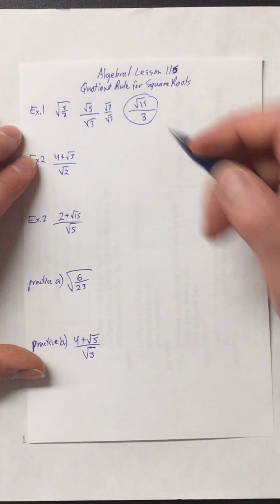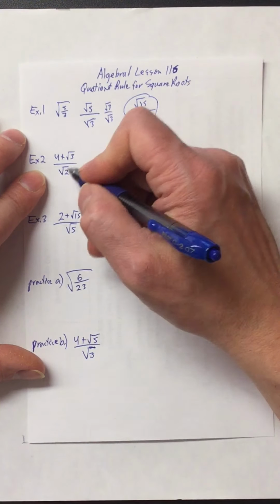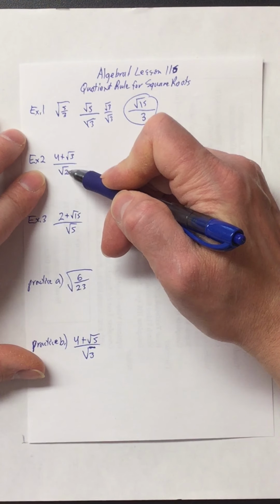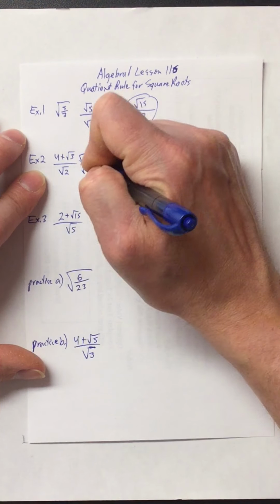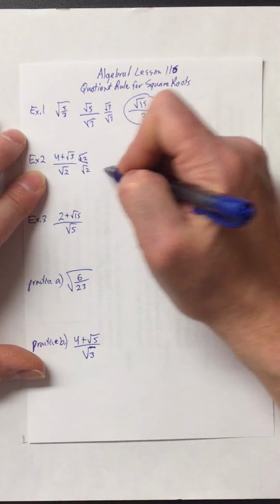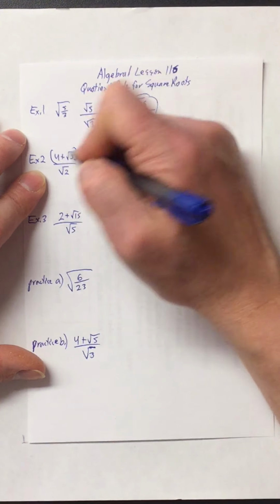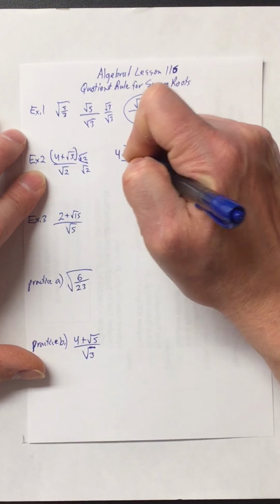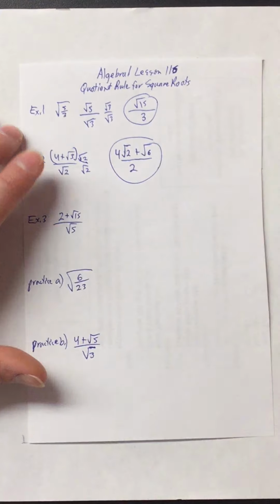All right, let's look at example 2. It also says simplify. We can't reduce anything, but we can get the square root out of the denominator. So we're going to multiply top and bottom by the square root of 2. On the bottom, that gives us a 2. On the top now, remember parentheses, this gets multiplied by both of those terms. So it's 4 square root of 2 here plus square root of 6.